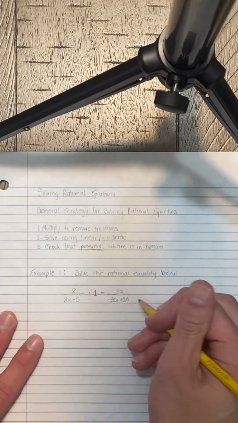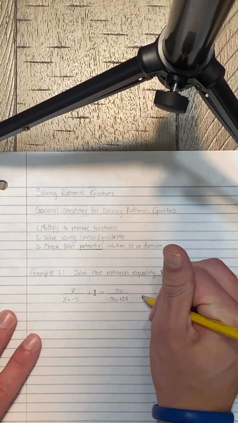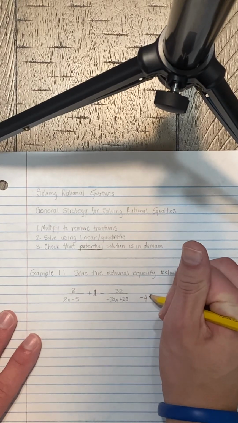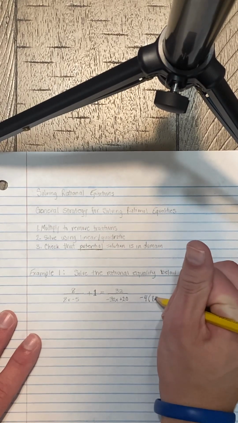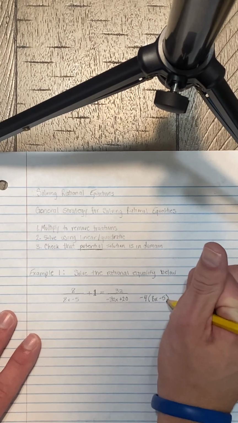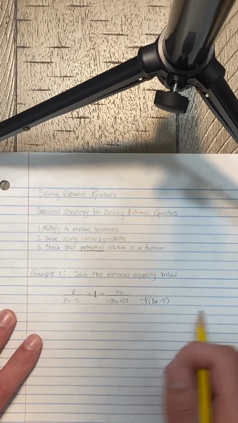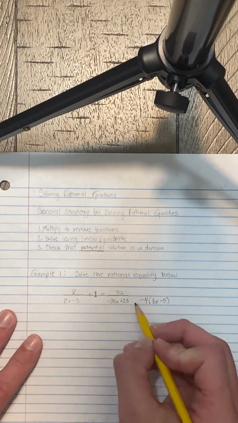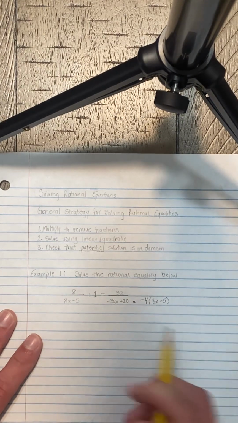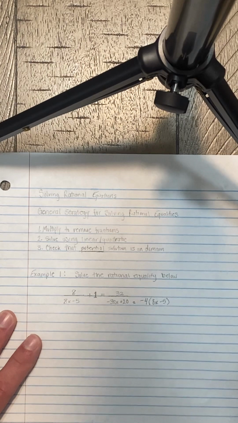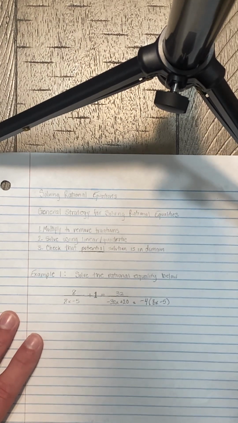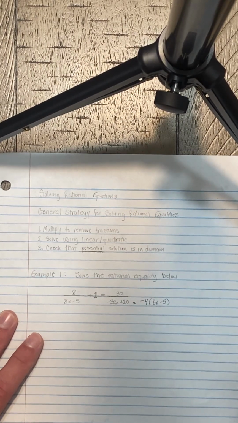In this case, we can take out a negative 4, and then it leaves us with 8x minus 5. So the 8x minus 5 here is equal to this right here, which will make our lives 10 times easier when multiplying to remove the fractions.